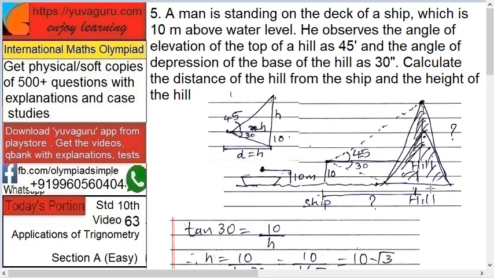Okay, so what have you been given? Only this distance, that is 10, and everything else you have to find out. You don't know anything. The height of the hill you don't know, the distance you don't know. So this is 45, this is 30, this is 10.